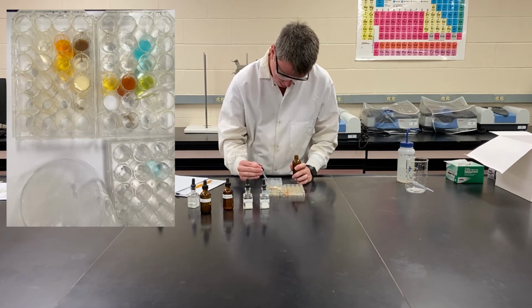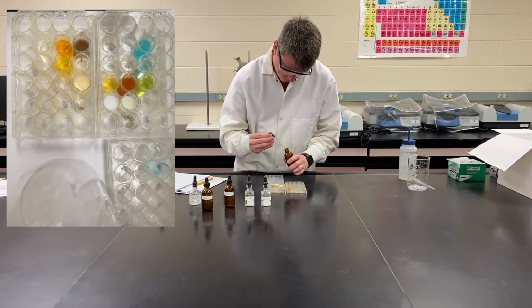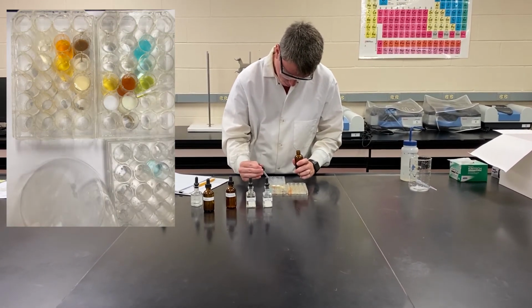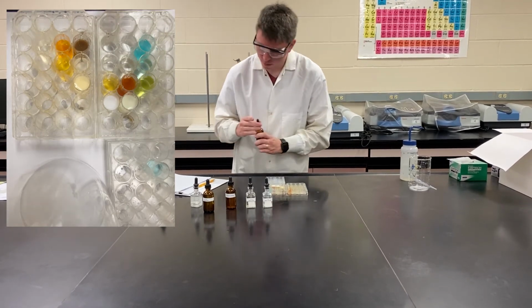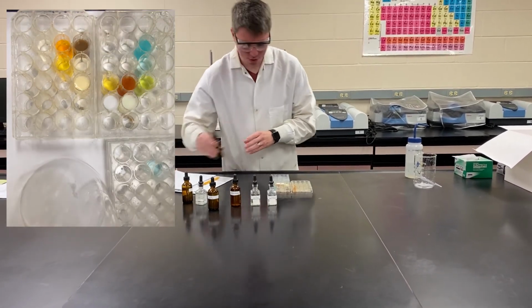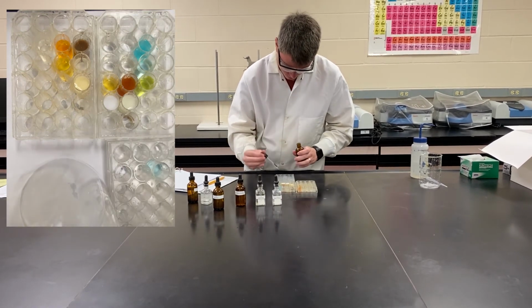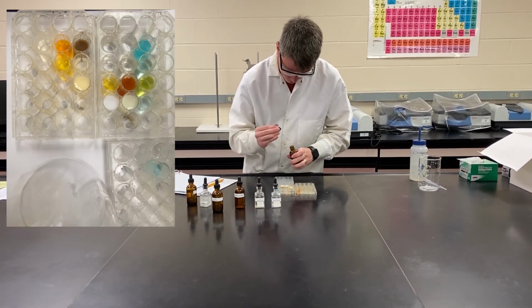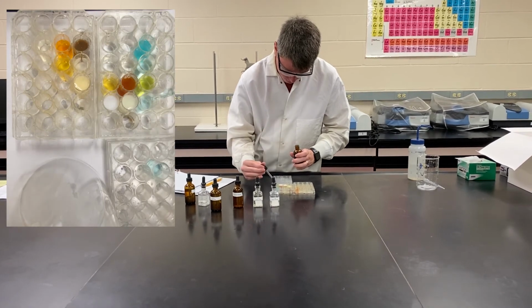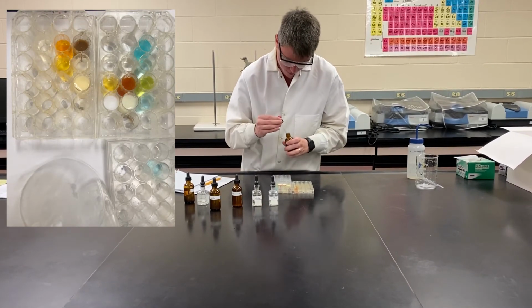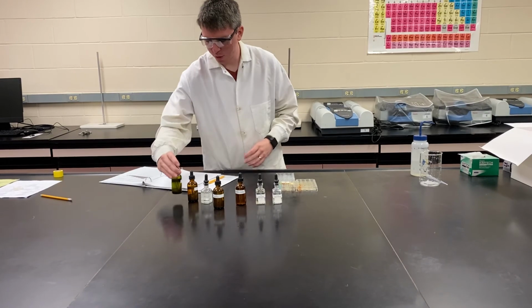Potassium carbonate. There we go. And copper nitrate. That should be all of those.